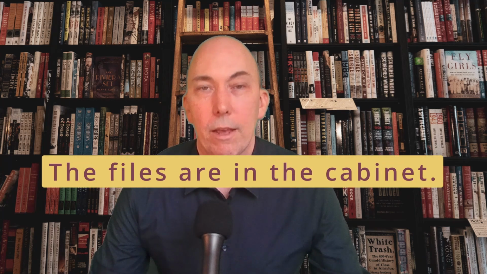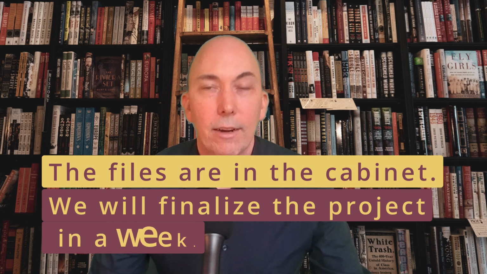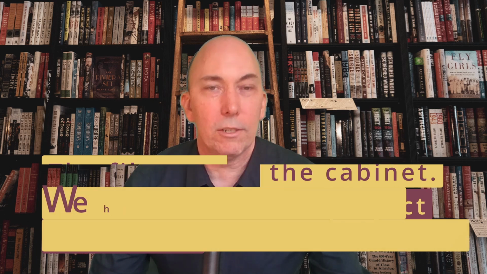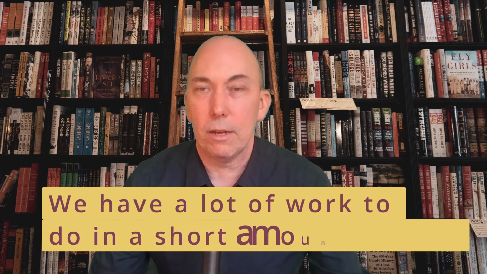Moving on to in. In is used to refer to an enclosed space or a period of time. For example, you might say, "The files are in the cabinet," or "We'll finalize the project in a week." Another common use of in is in expressions of quantity, such as "We have a lot of work to do in a short amount of time."